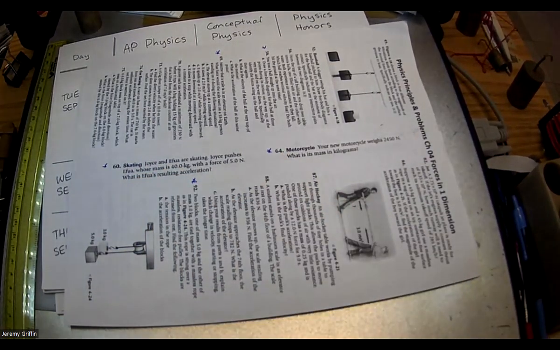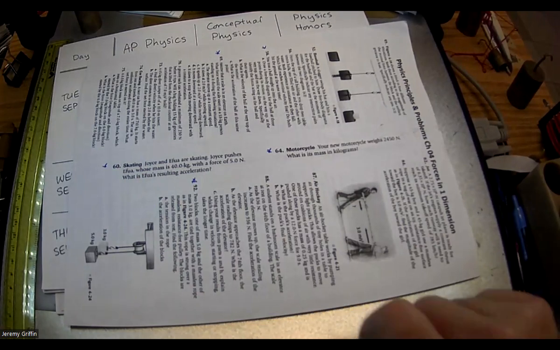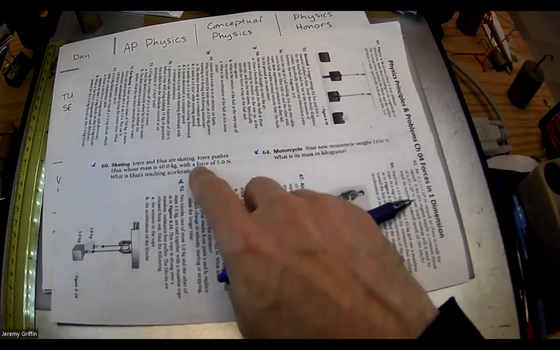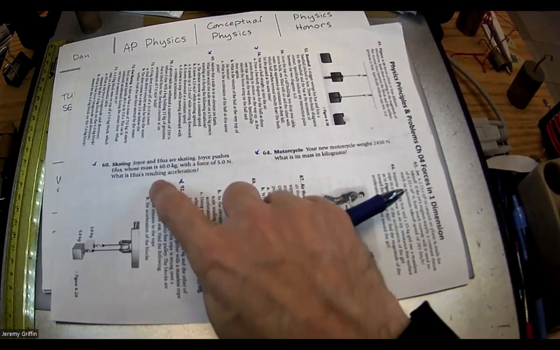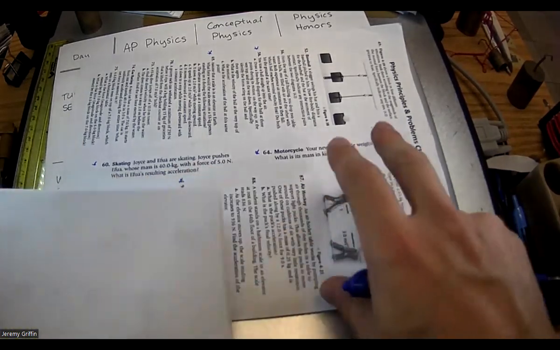Number 60, skating. We've got Joyce and Efwa, who I think are skating. Joyce pushes Efwa, whose mass is 40 kilograms, with a force of 5 newtons. What is Efwa's resulting acceleration?